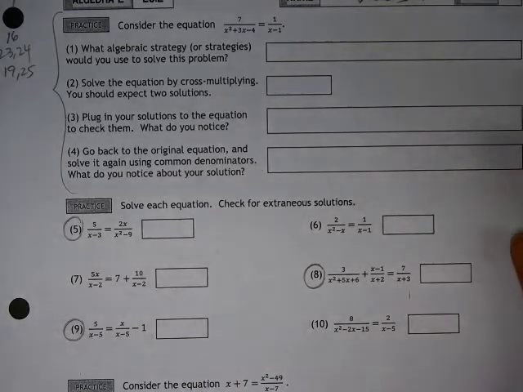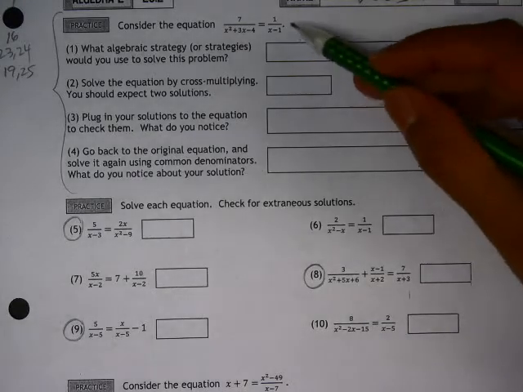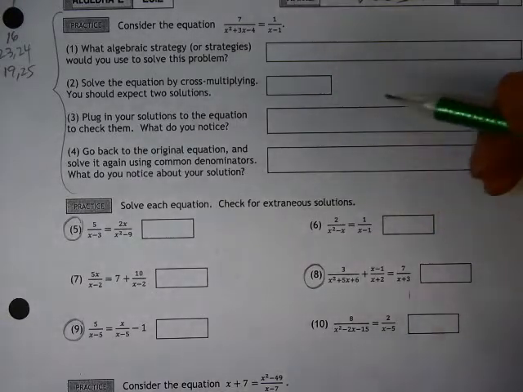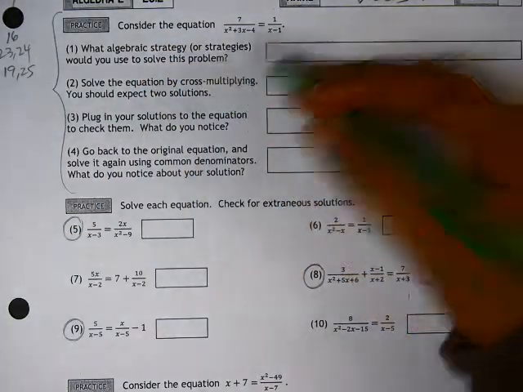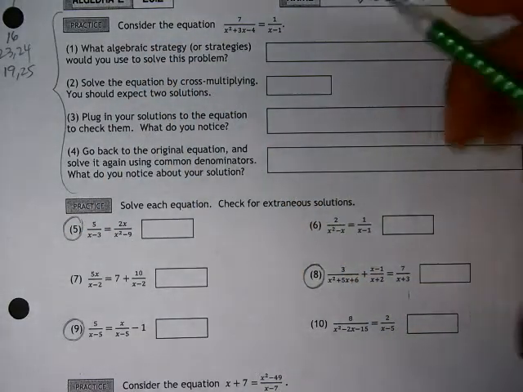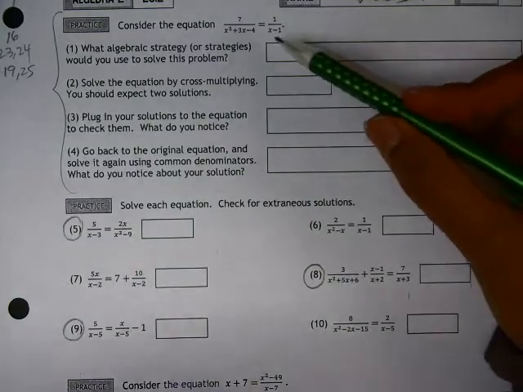This is worksheet 23.2, solving rational equations. And we're going to first look at the problem for questions 1 through 4. So considering this equation, what algebraic strategies would you use to solve this problem? We're going to look at two different strategies we can use.